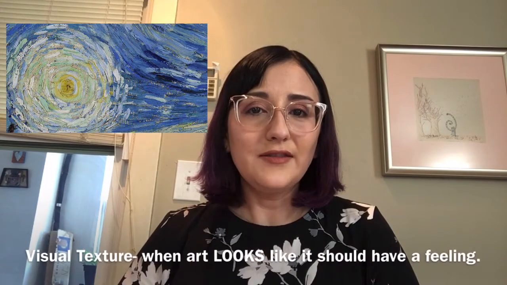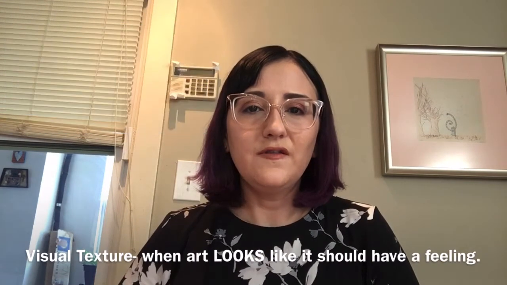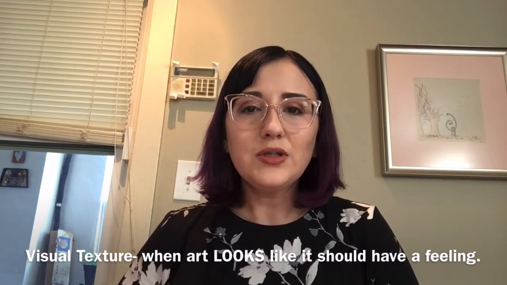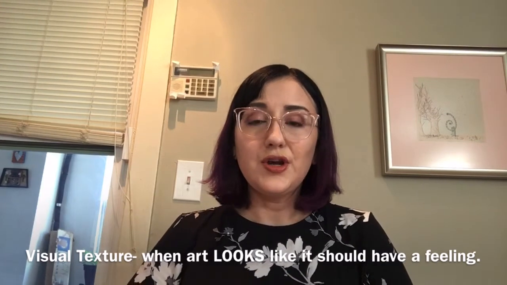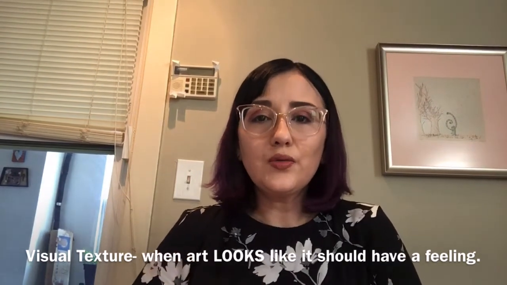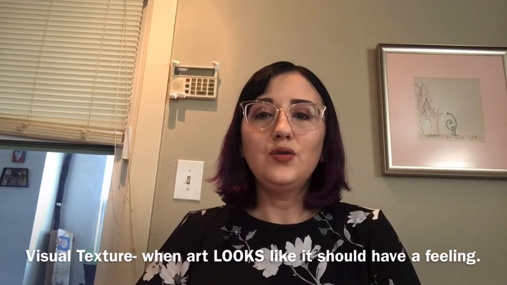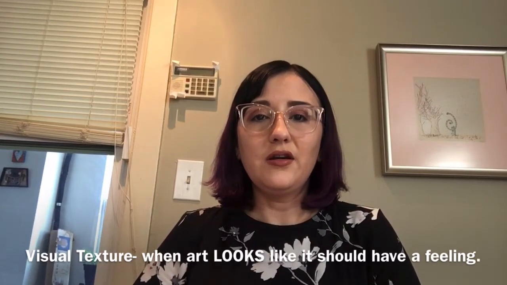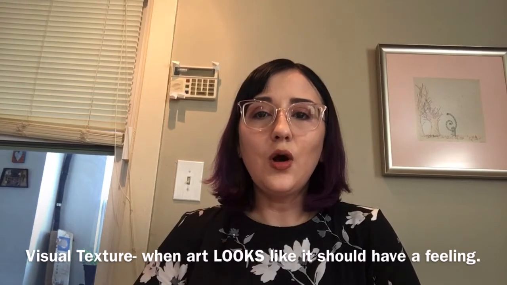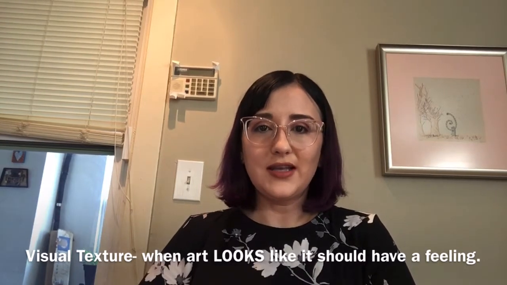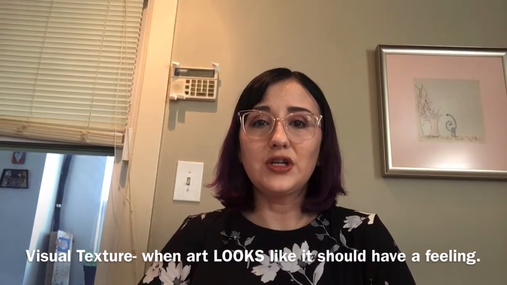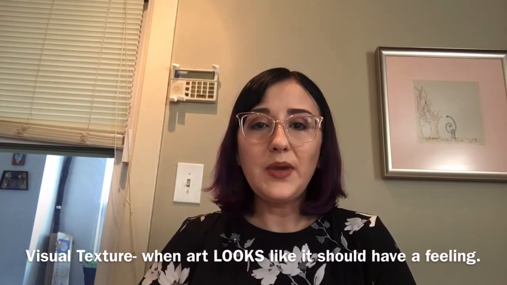Now, the other kind of texture is called visual texture. Visual texture is when an artist simulates texture by drawing or painting so realistically that you think that there is texture there. It almost seems like you could reach out and touch it, but it is just an illusion. It's just part of the drawing or the painting.